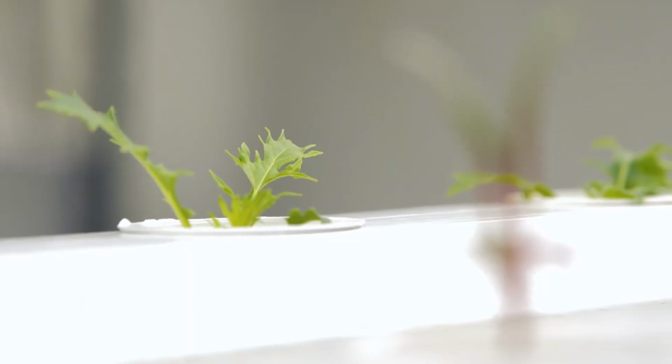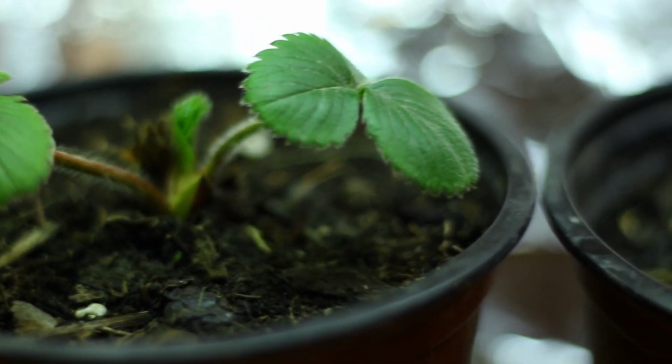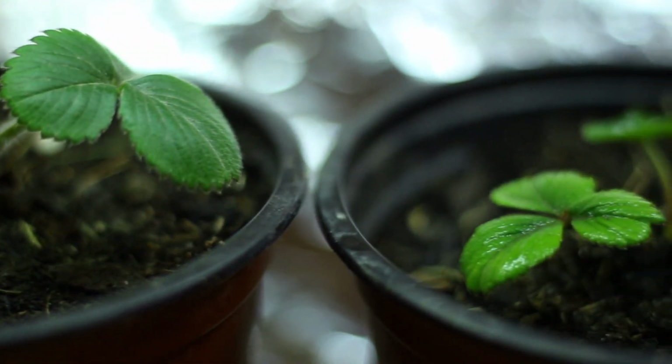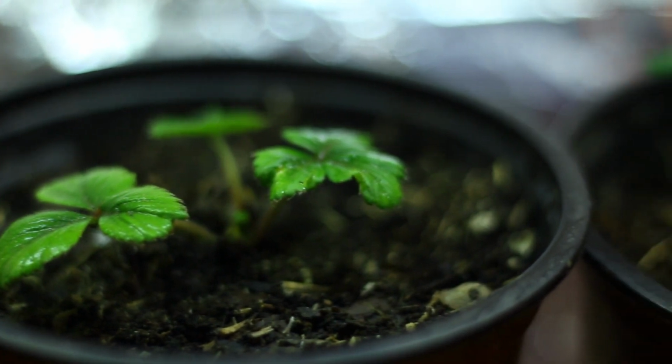When one side of a plant receives more light than the other, a differential growth response occurs. This is due to the distribution of plant hormones like auxins, which stimulate cell elongation on the shaded side of the plant, causing it to bend towards the light.